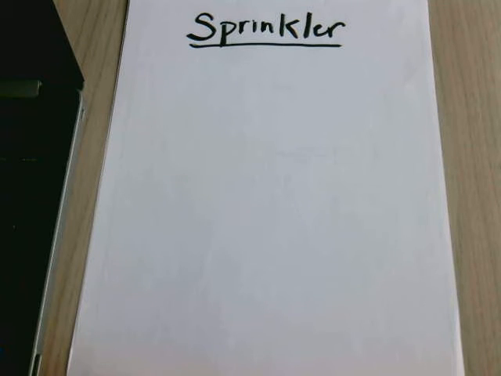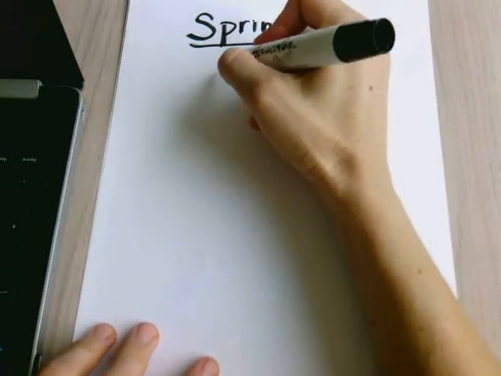Okay, so it wants us to find out the area of the sprinkler base.